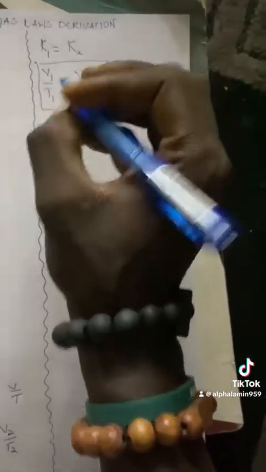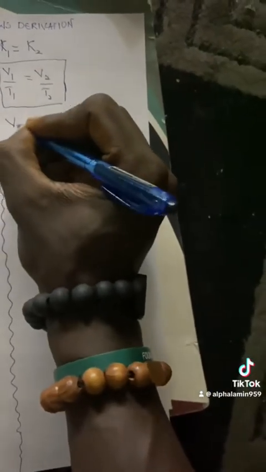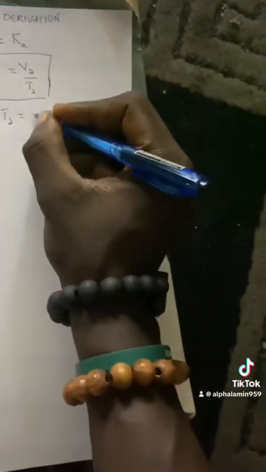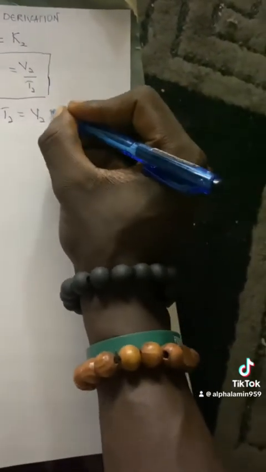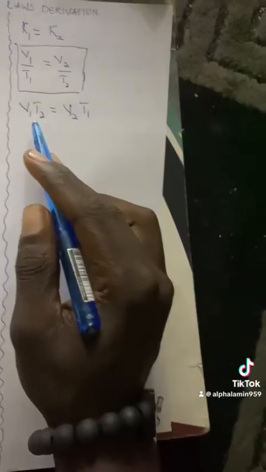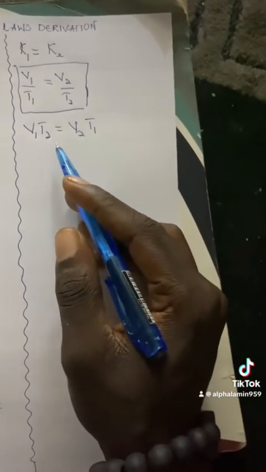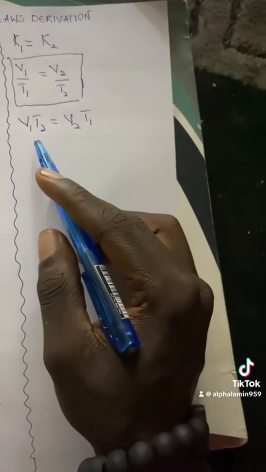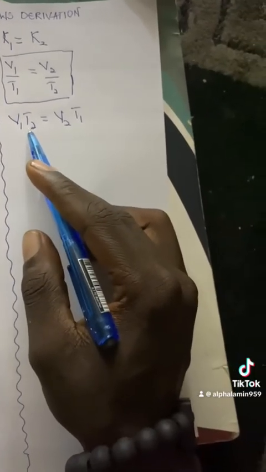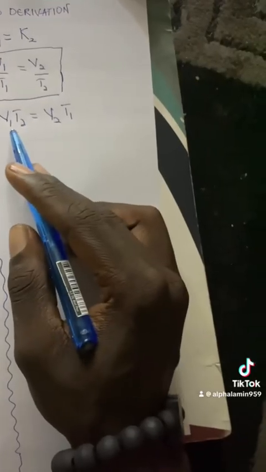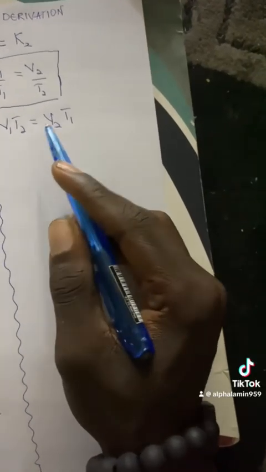What am I saying? If you cross multiply V1 times T2, this is V1 T2, this will be equal to V2 T1. If you have this relation now, then it's very easy for you to find either of these parameters. If you're asked to find the initial volume V1, then you divide here by T2, you divide here by T2. So the T2 is going to knock this off. You'll be left with V1. You can try doing that in your books, please, so that you understand what I'm trying to say.